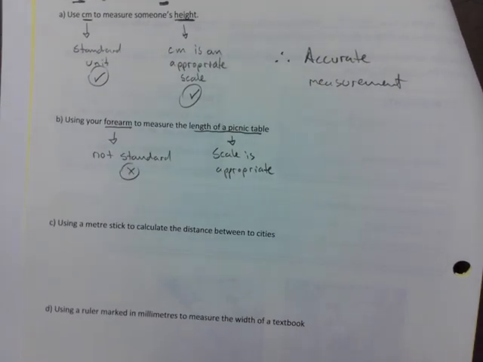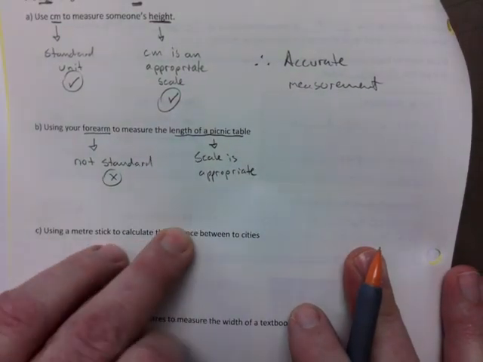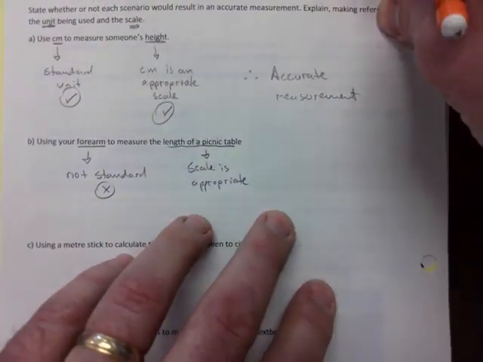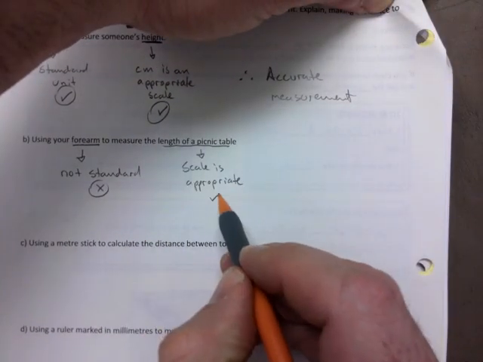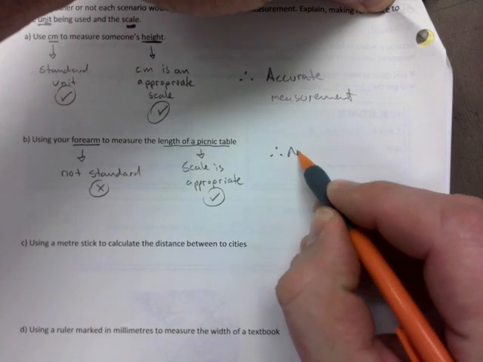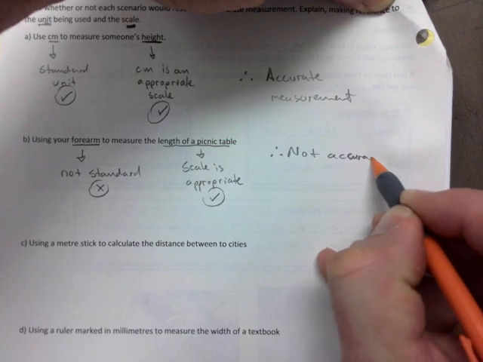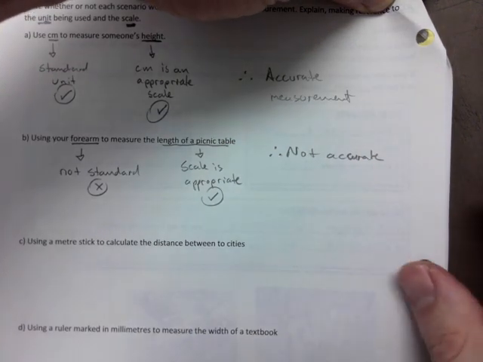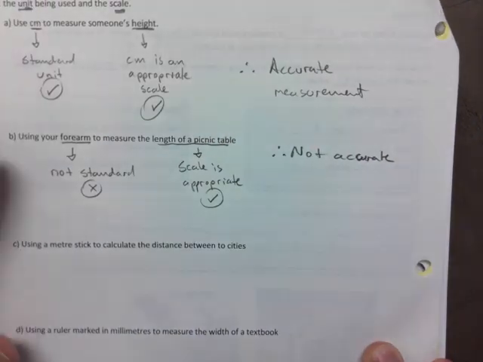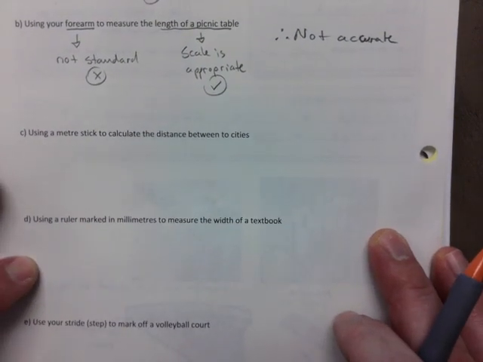It's actually reasonable to use that to measure the picnic table. It's not out of question, right? But this would be because, so this is check, but there's an X there, therefore not accurate. Okay, and so forth.